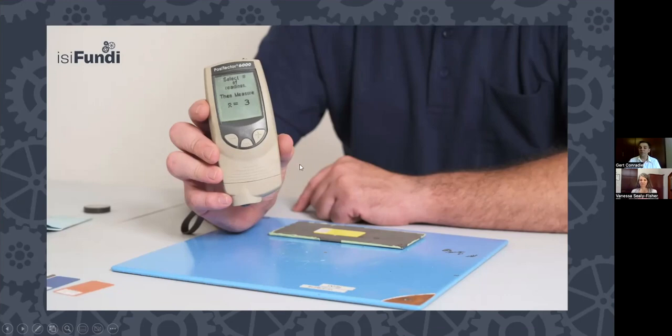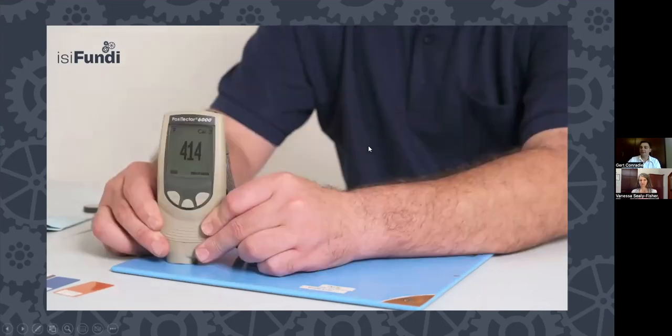The ISO method is very similar, but instead of using the blasted panel, you will now just use a smooth, flat steel plate that's got no profile on, unblasted. And you would go through the same verification to make sure that your gauge is actually set up in accordance with those measurements. And then it's as simple as going and taking the measurements.